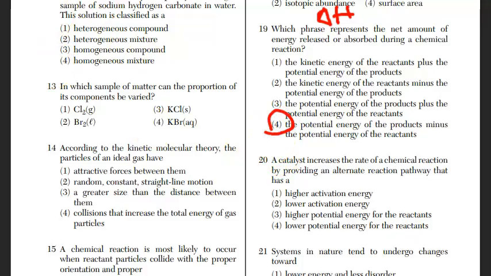For 20, a catalyst increases the rate of a chemical reaction by providing an alternative reaction pathway. That is, if we take a look at a potential energy diagram, remember there is the middle part of the graph that goes up, and then it either ends lower than where you started because energy is released, that was exothermic, or higher than where you started, which is endothermic, and energy was absorbed.